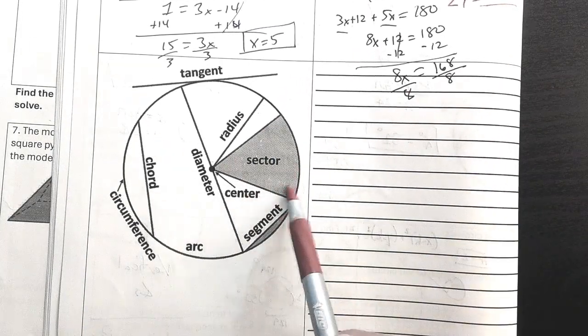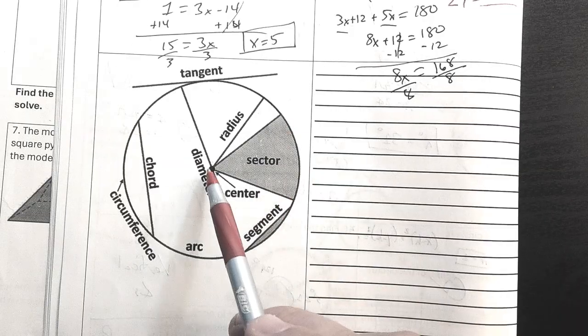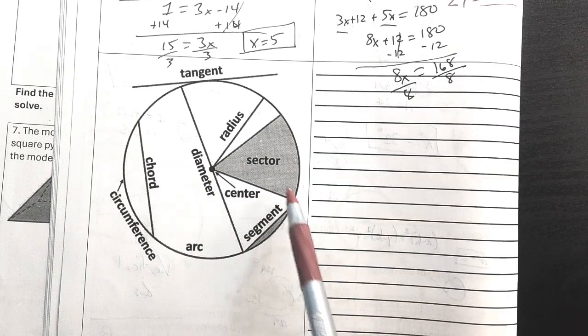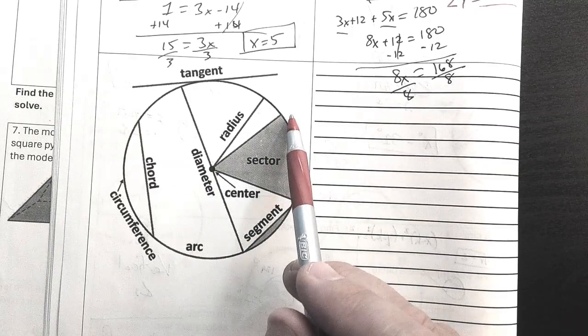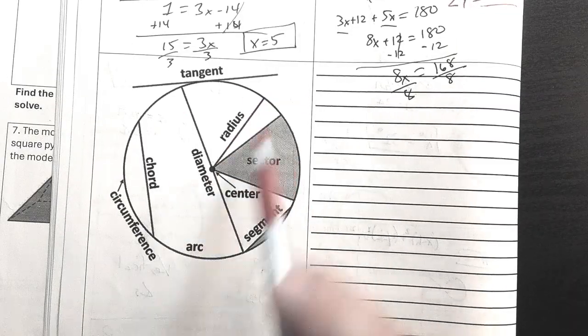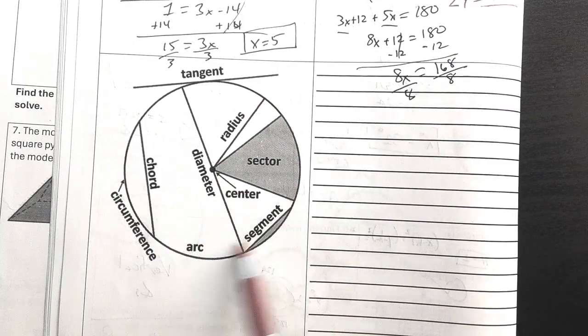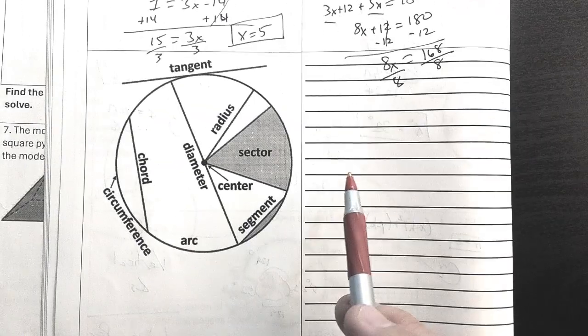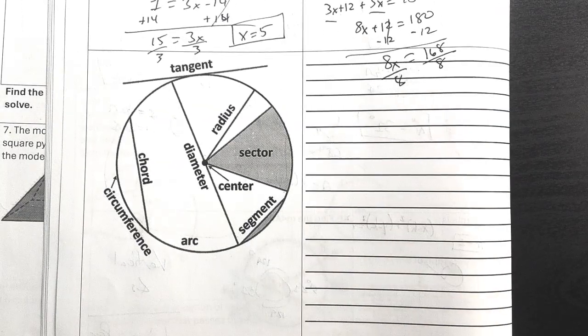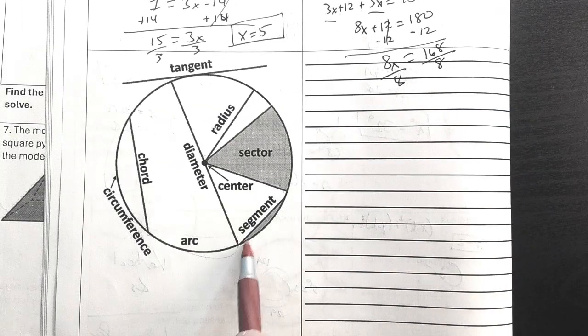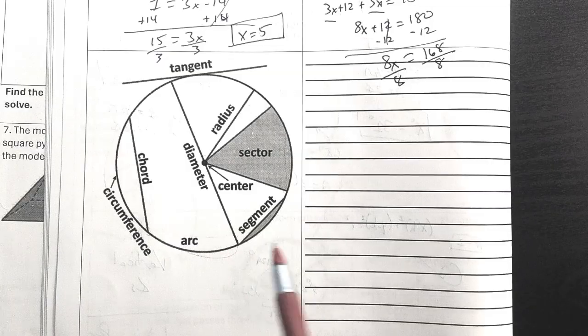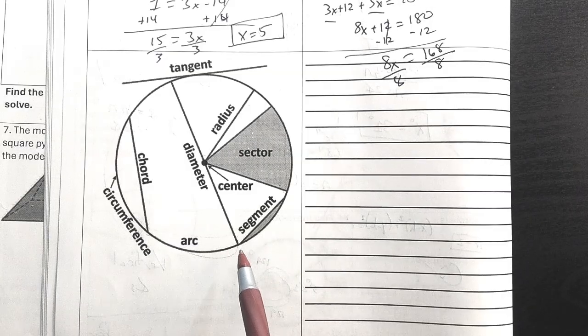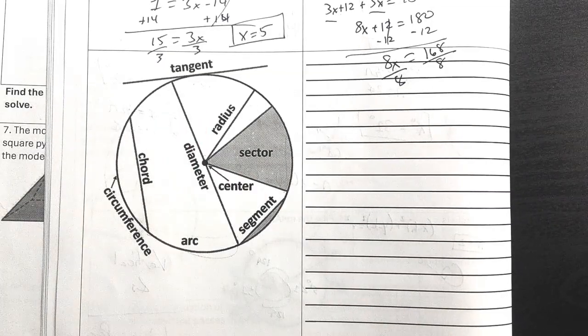A sector is like if you cut that piece of pizza from the central angle. The arc length would be using circumference, and remember, circumference is the same as perimeter, but for a circle. They're not going to remind you of that. I'm telling you now. So arc is like this. This is a segment. Tangent touches the circle on one side.